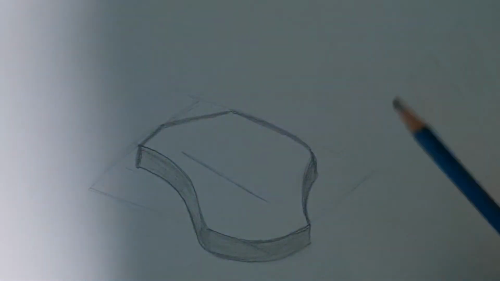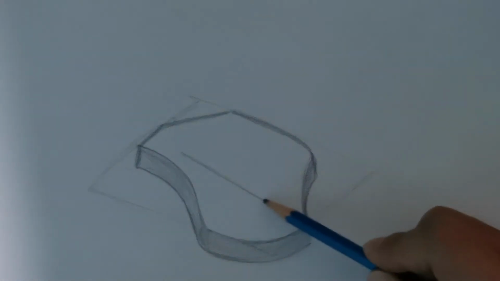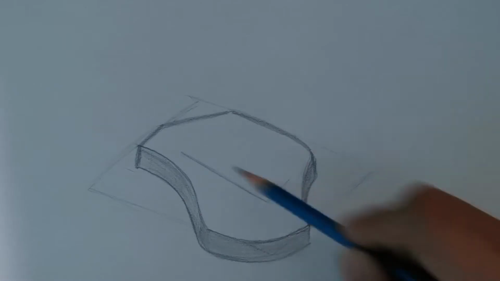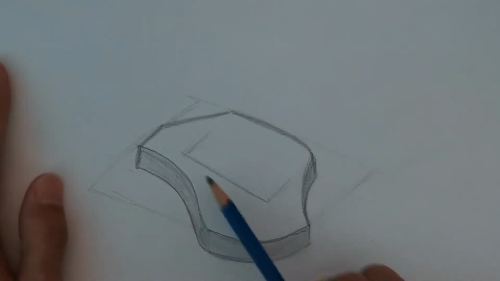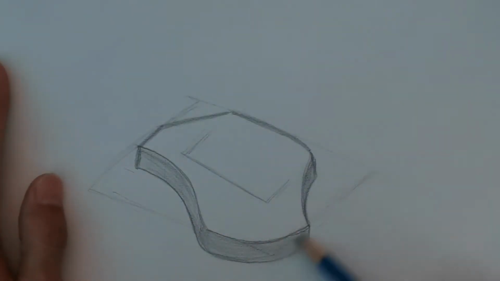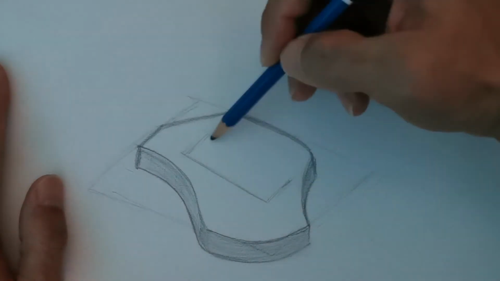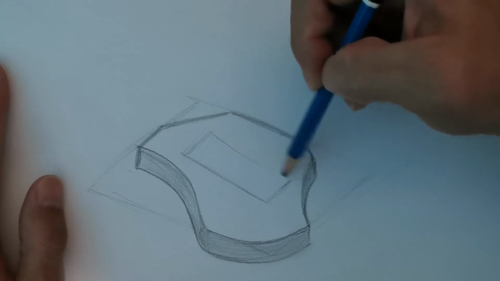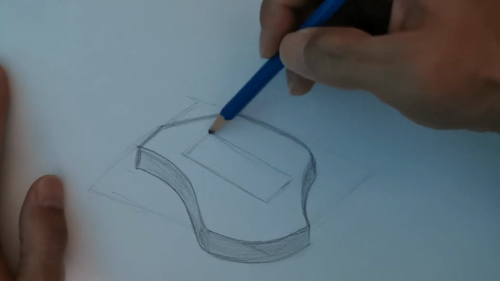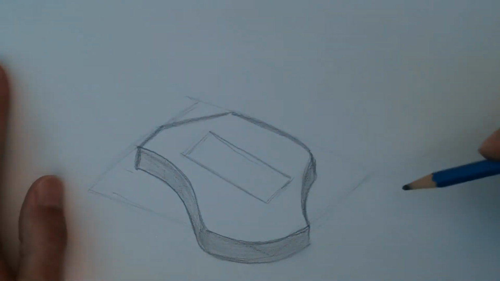Now next, you will draw one line parallel to the reference line in this direction. Remember I said there are two reference lines, one and two. One line parallel here, the other line parallel to this. So now you have this piece of acrylic resting on the base.